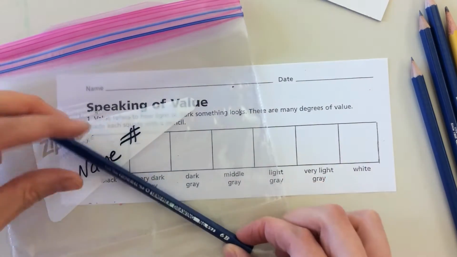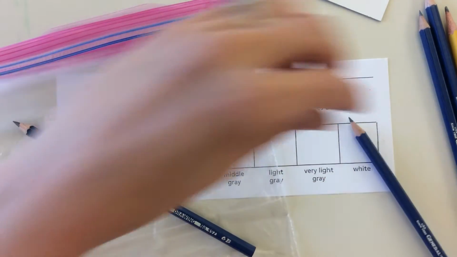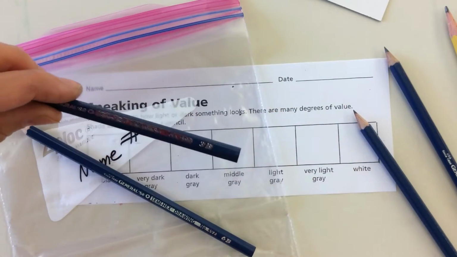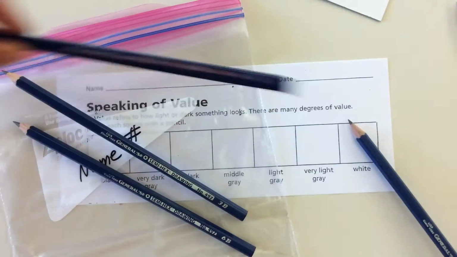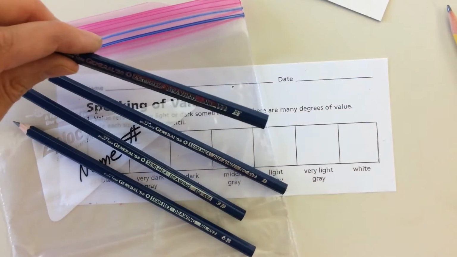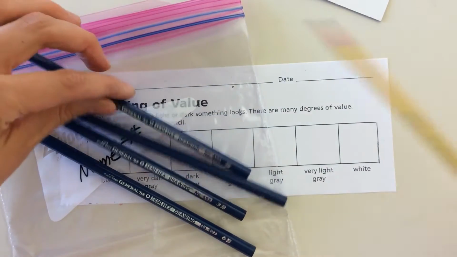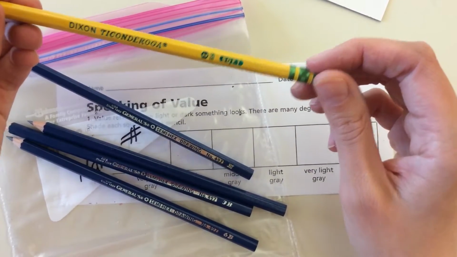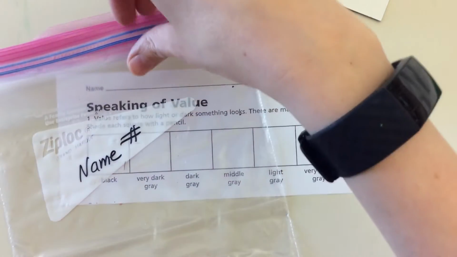Make sure you have a 6B, a 3B, like B as in bat, a B, an H, like hat, and an HB, as in hat, bat. Please keep this in your supply bag.